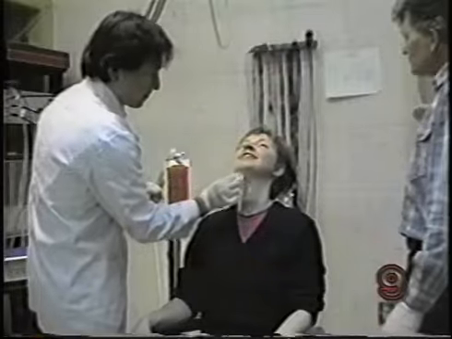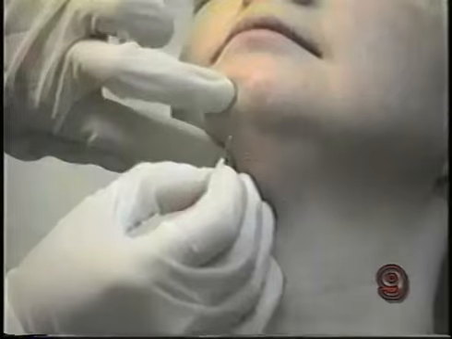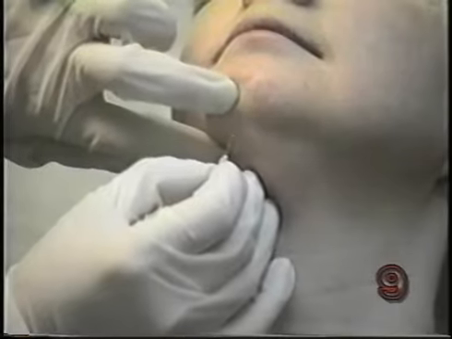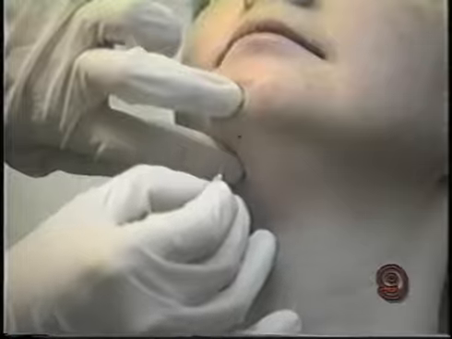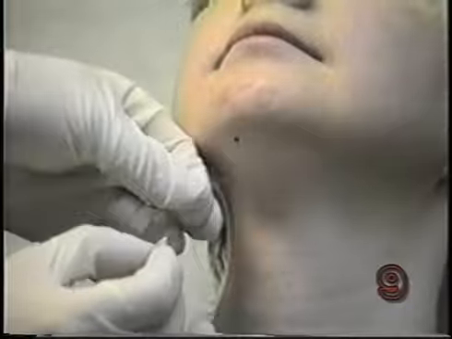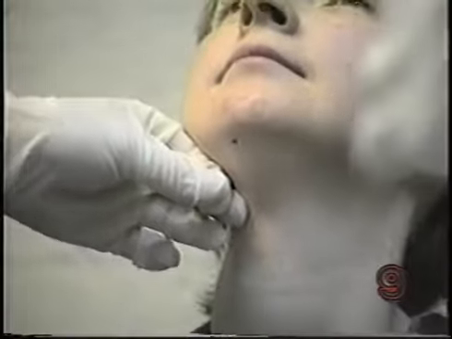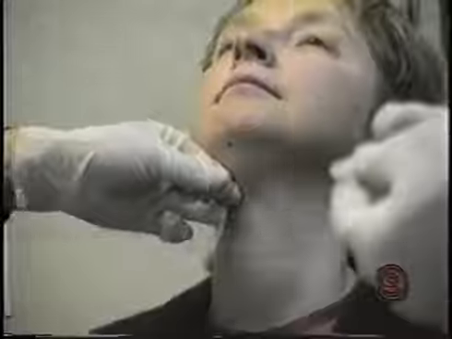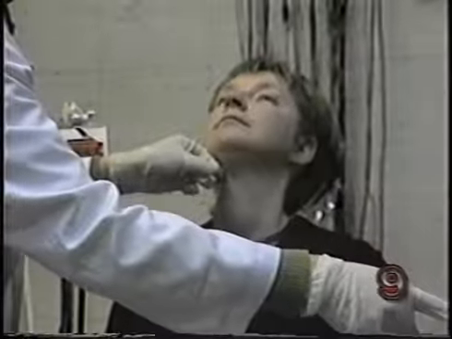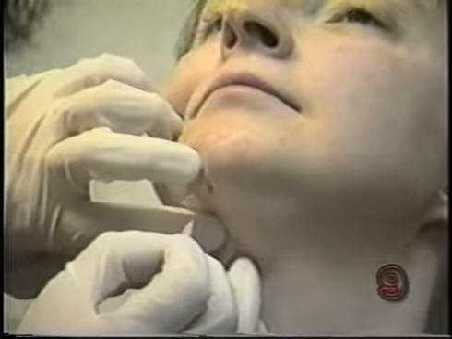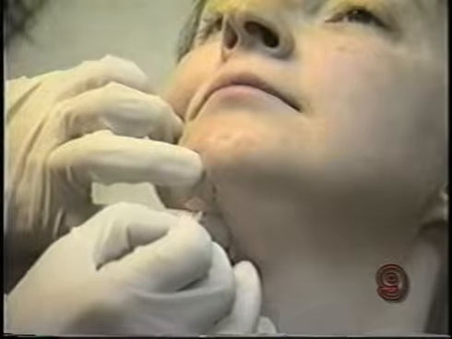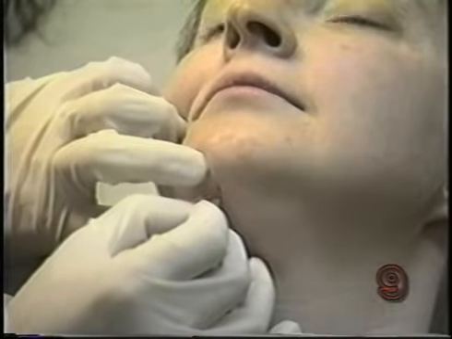In this scene, hooked wire electrode insertion into anterior belly of digastric muscle is being shown. After sterilization, a monopolar electrode is inserted through the neck surface. A second electrode is being inserted into the same muscle about 1 centimeter away from the first insertion.